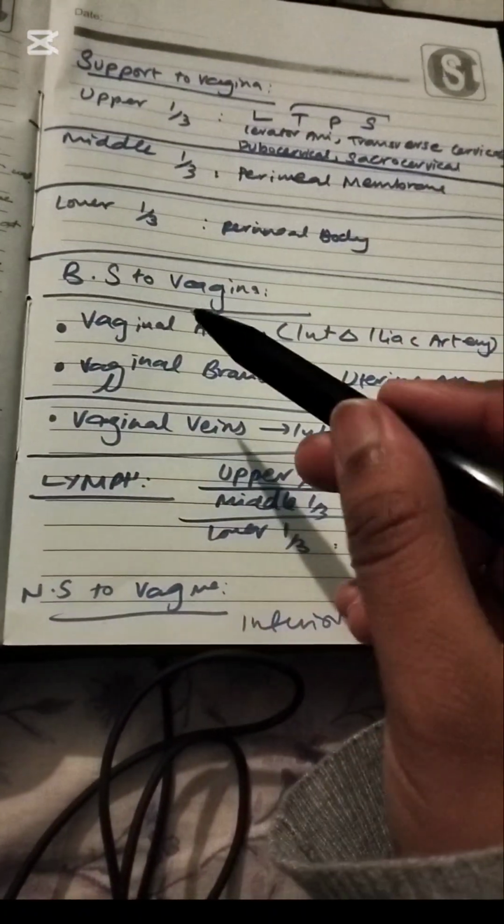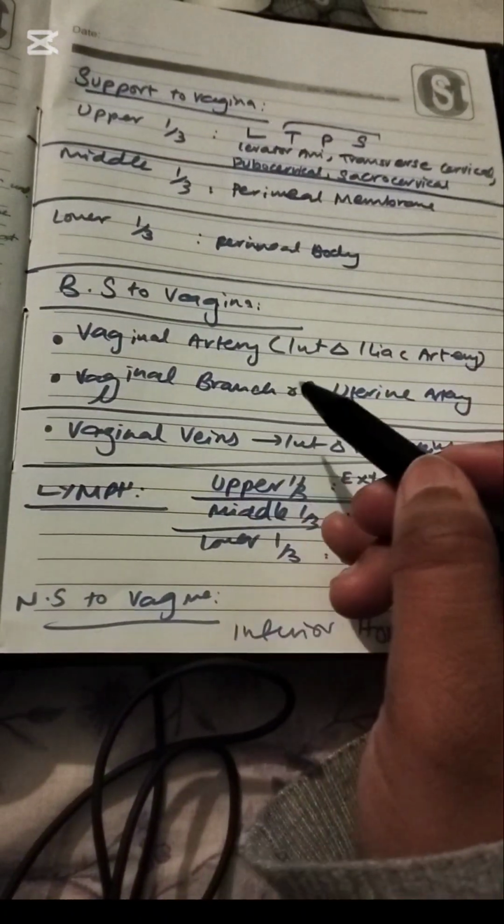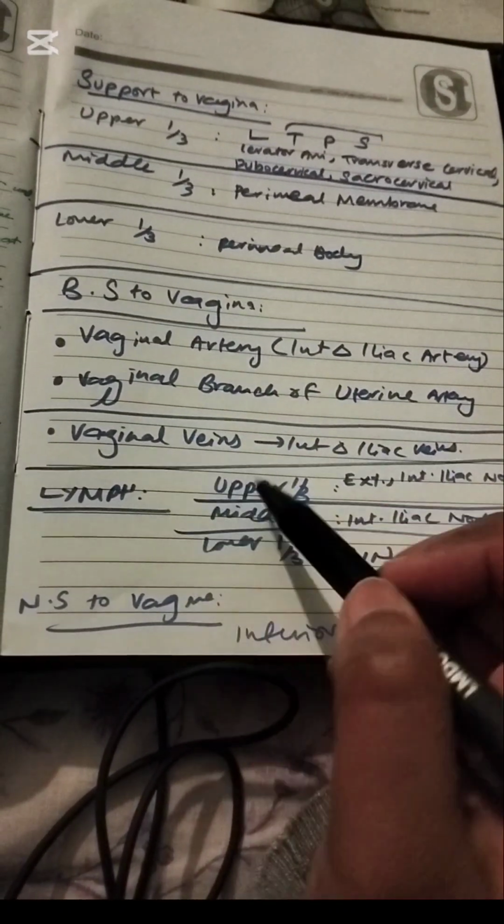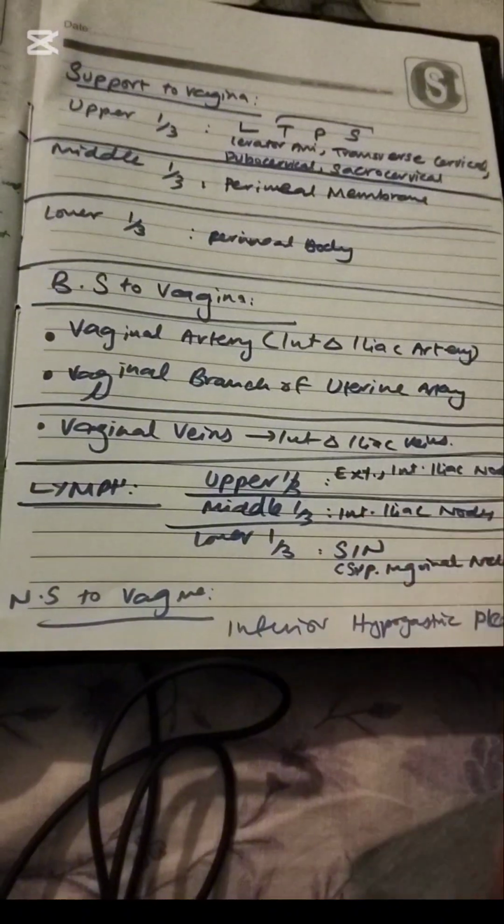Now let's talk about the blood supply to the vagina, which is from the vaginal artery, which is from the internal iliac artery, and the vaginal branch of the uterine artery as well. Vaginal veins are going to enter the internal iliac veins.